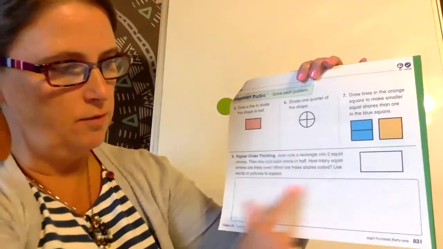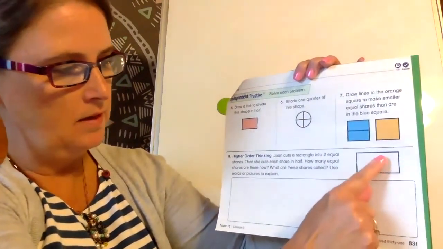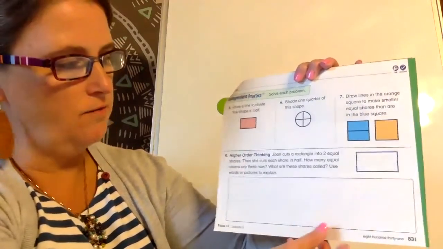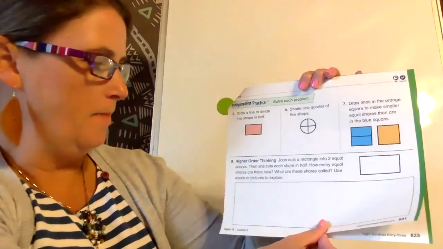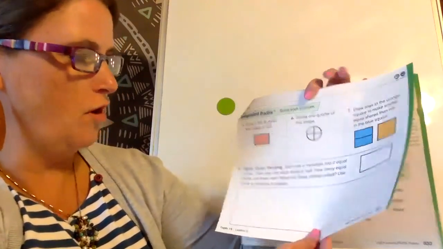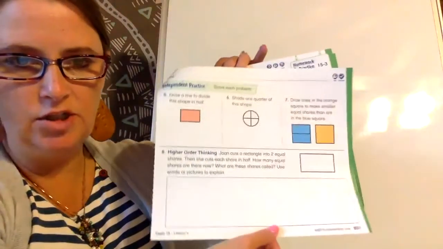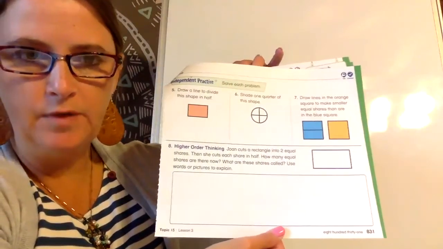So you'll do your work down here. You can draw on this one to show the shares that she makes. And then here you can write to explain what the shares are called. I'm going to lift up and turn over, and you'll upload that page to your second page on Seesaw, the first page after the template.